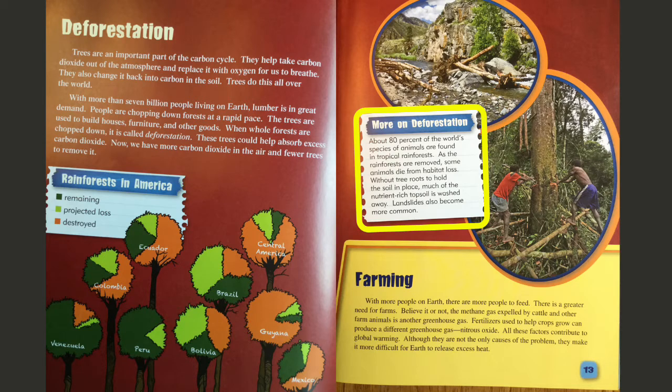More on deforestation. About 80% of the world's species of animals are found in tropical rainforests. As rainforests are removed, some of the animals die from habitat loss. Without tree roots to hold the soil in place, much of the nutrient-rich topsoil is washed away. Landslides also become more common.